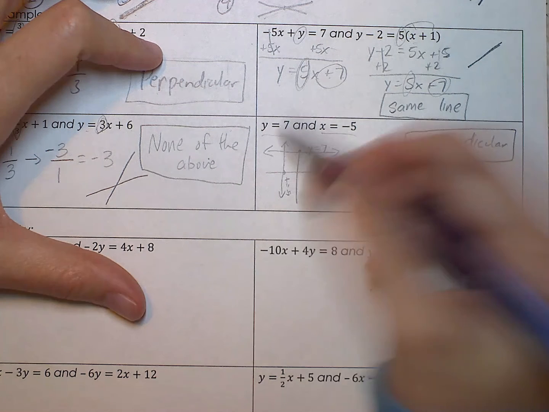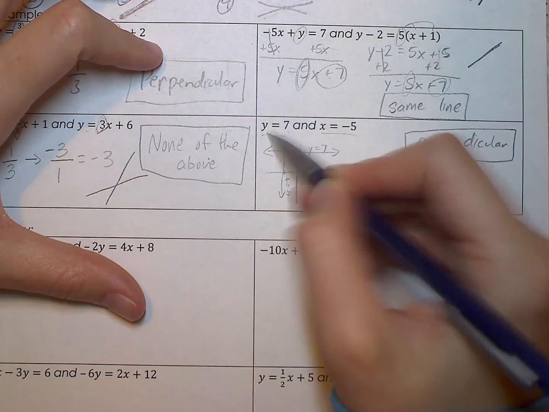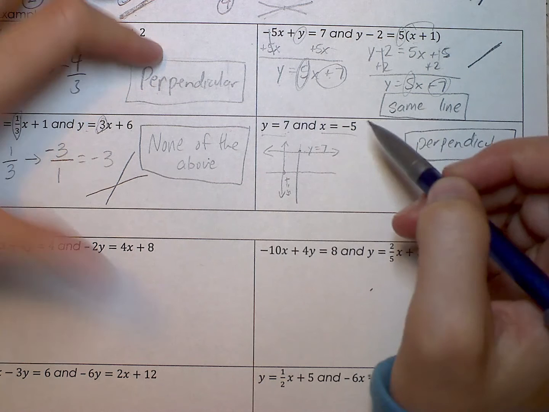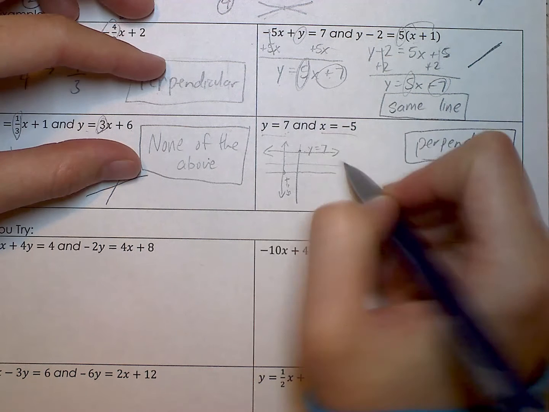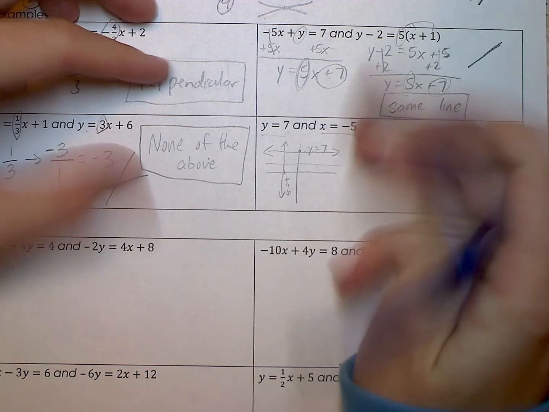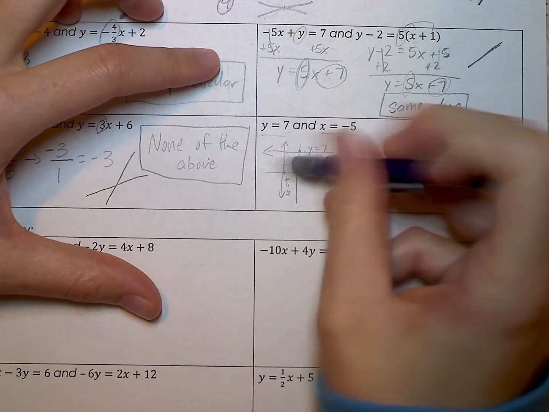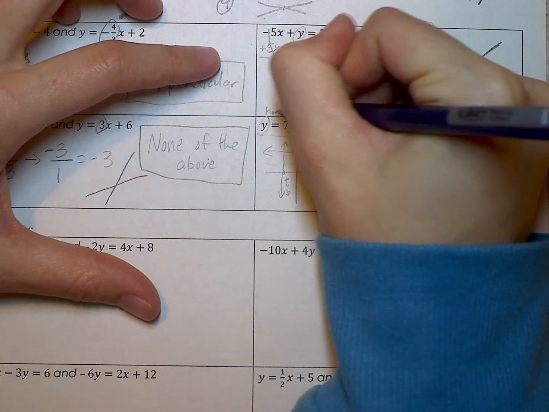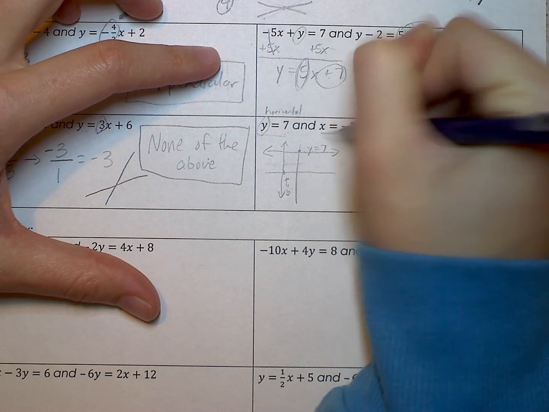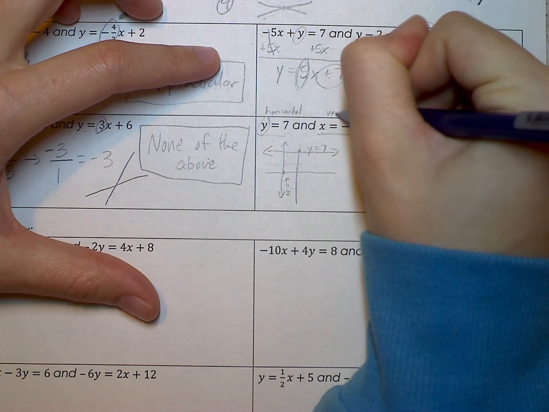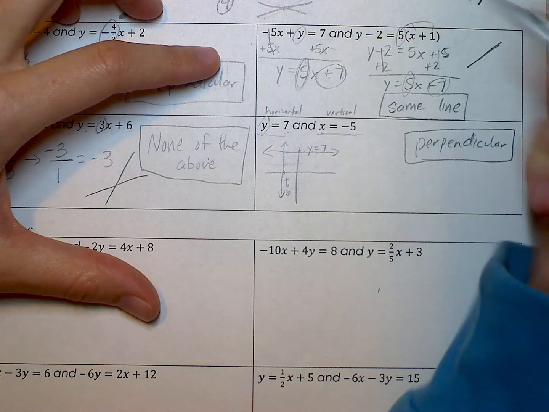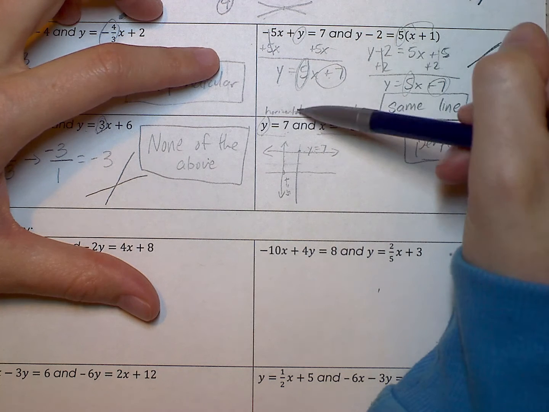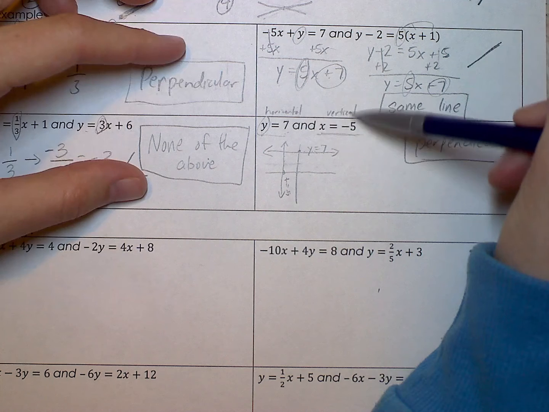And if I had two equations that were like y equals something, like y equals 7 and y equals 3, those would be parallel. That would be these two lines. Something good to remember is when it's y equals, it's going to be a horizontal line, and when it's x equals, it's going to be a vertical line. So if you have one of each, they're going to be perpendicular. If you have two of the same kind, they're going to be parallel.